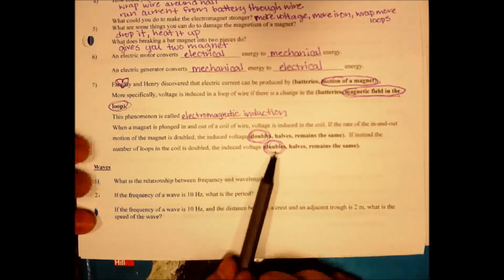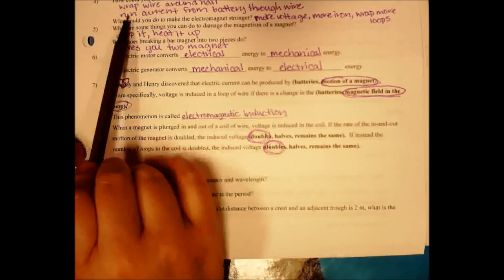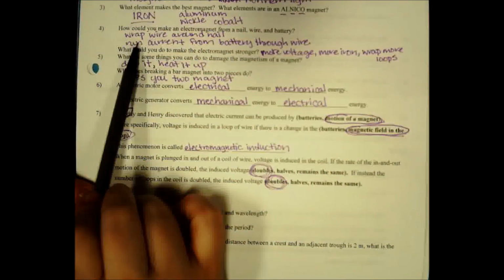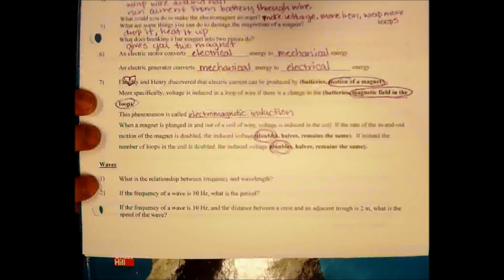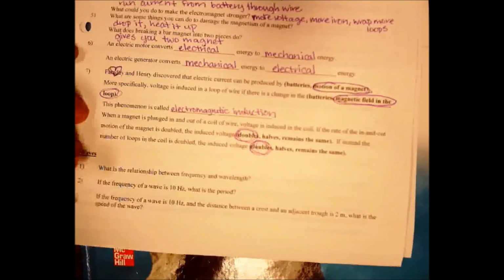Don't get these 3 factors mixed up with the 3 factors for an electromagnet. People do that a lot. It's a no-no. I can't believe I just said that's a no-no.